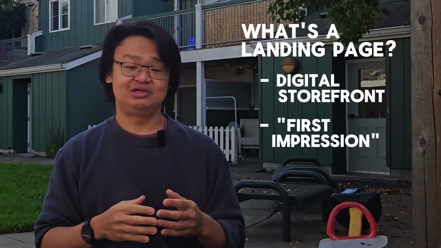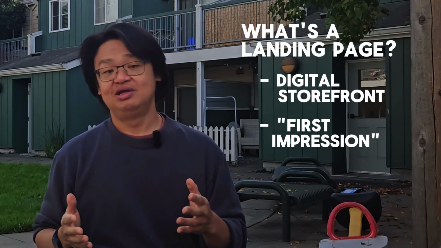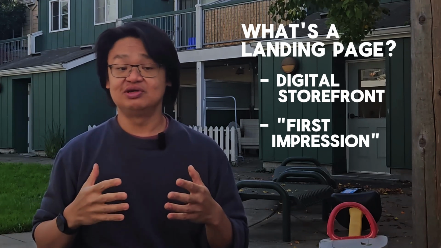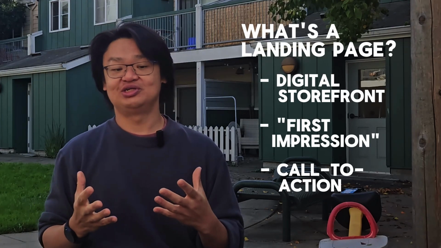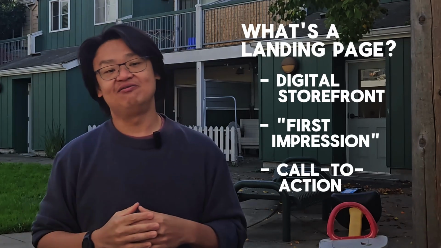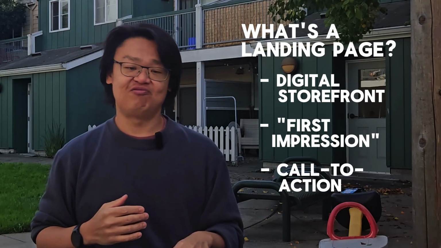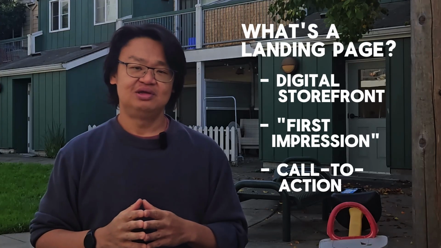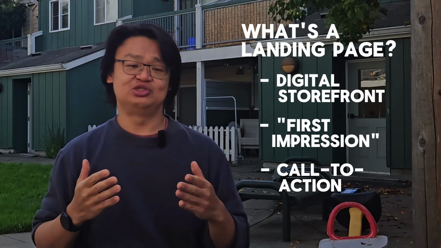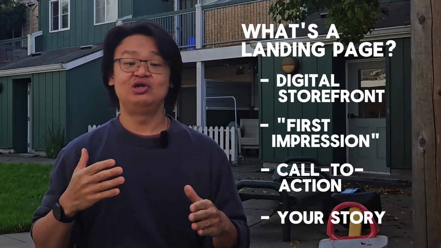Your landing page has only one main goal. Unlike your homepage, that might have links everywhere, a good landing page is focused on getting visitors to take one specific action called the call to action. So things like signing up for your email list, downloading your app, starting a free trial, or even making a purchase.